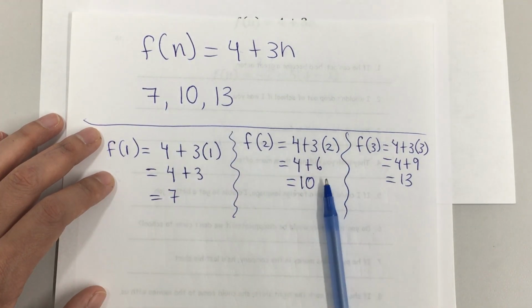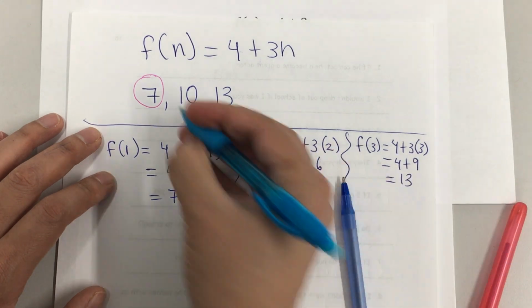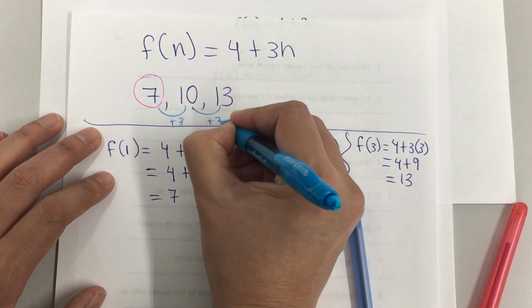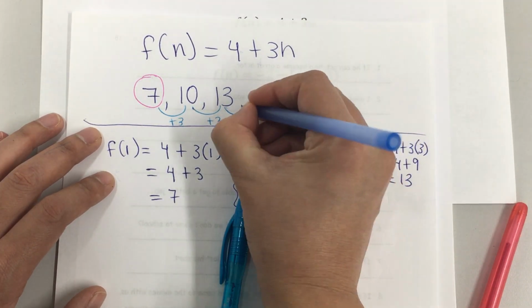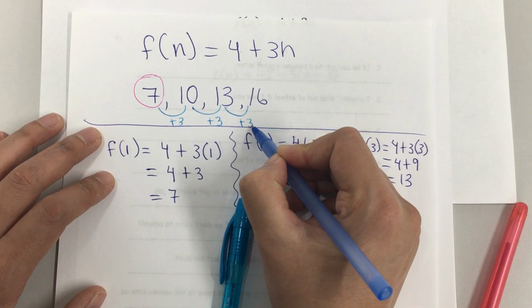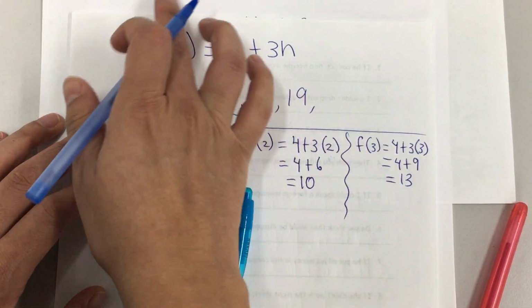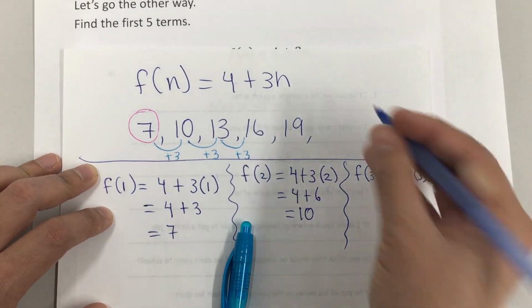However, you can see that this is my initial point and I'm adding 3 each time. So I can add 3 and get the next term, which is 16. Plus 3, the next term is 19. It says to look for only 5 terms, but you can definitely go on and on.